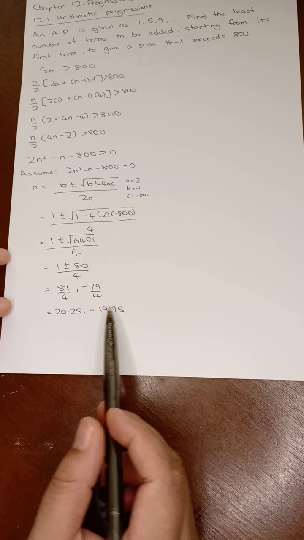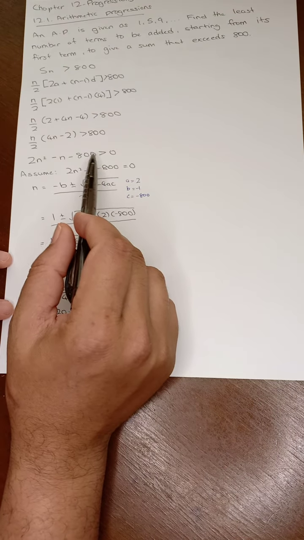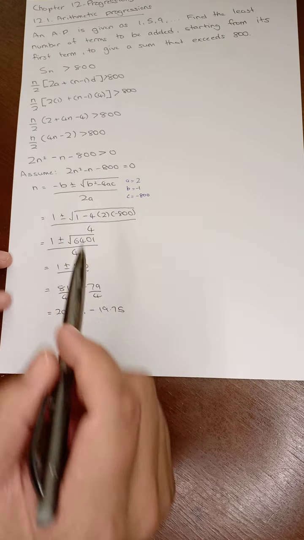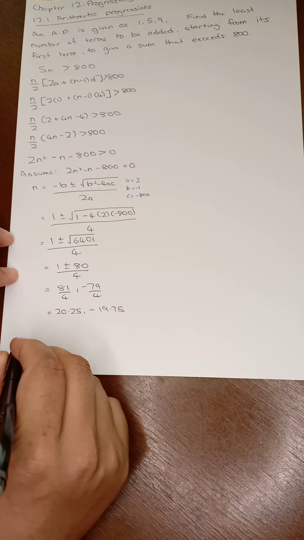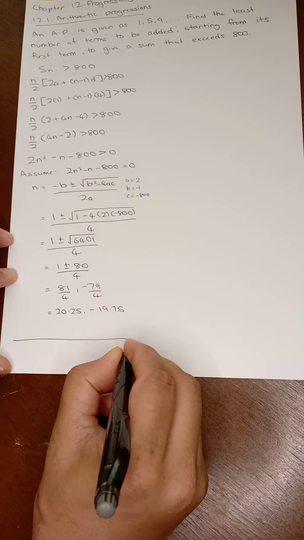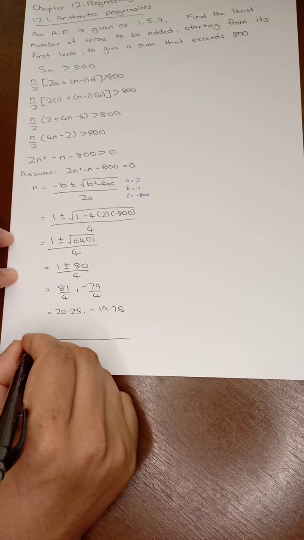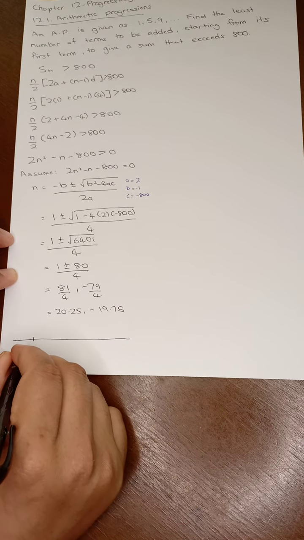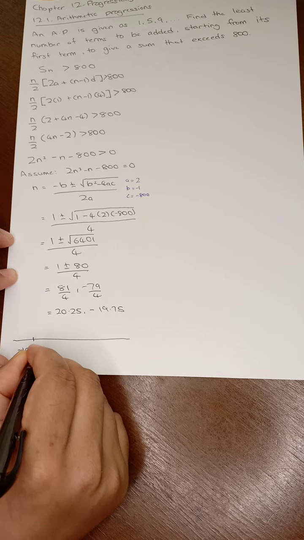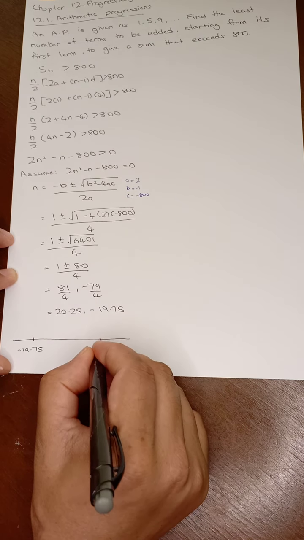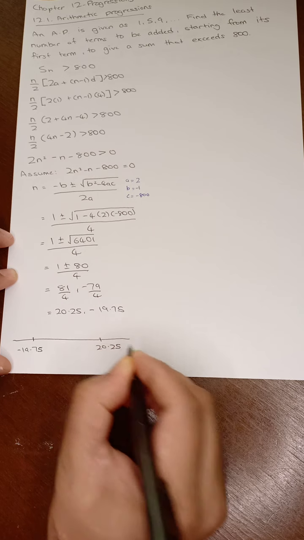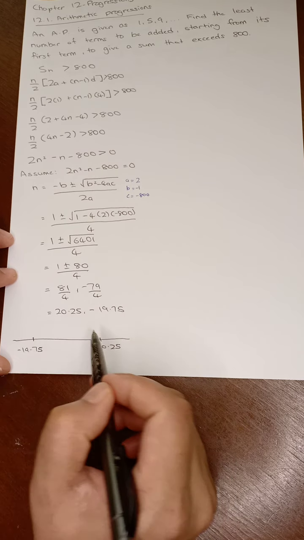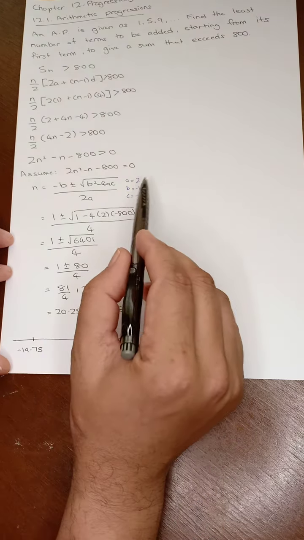So we have to bring this answer back to the inequality, to see where our range is located. I'll draw a number line and place these two values here. Negative will be on my left, positive number will be on my right. Now I need to mark the zones. To mark the zones, you have to check your a.